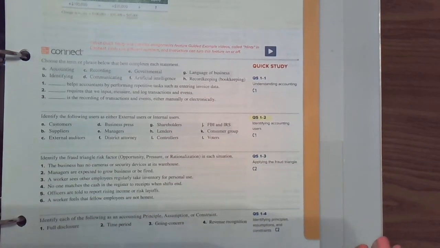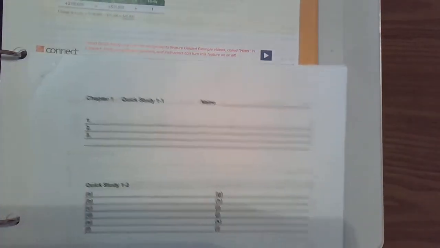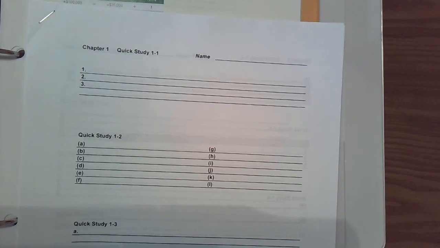So in your textbook on page 23, this is where the quick studies start. And then you have, again, your packet of homework that you have for chapter 1. I forgot to get that out. Just 1 second here. And then here's the packet for chapter 1 homework.